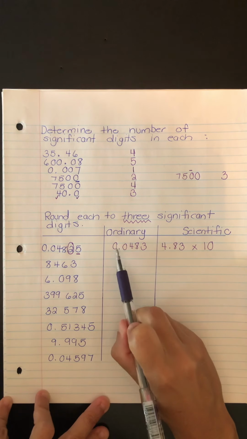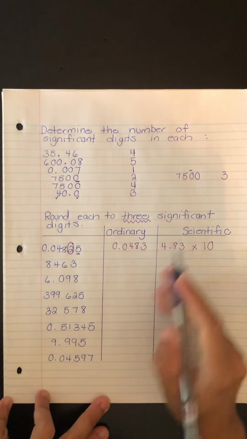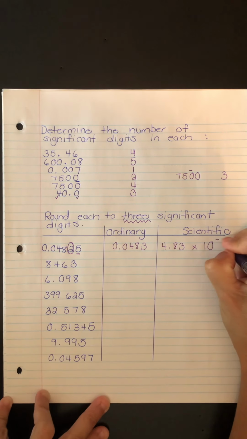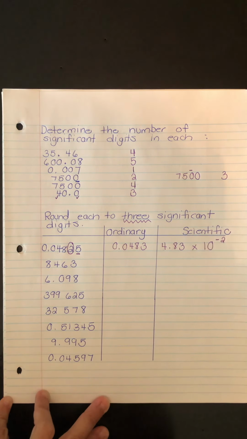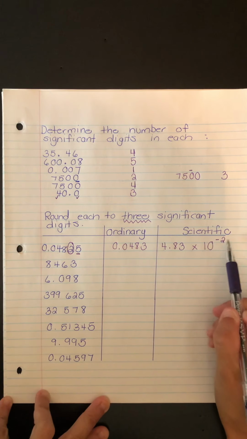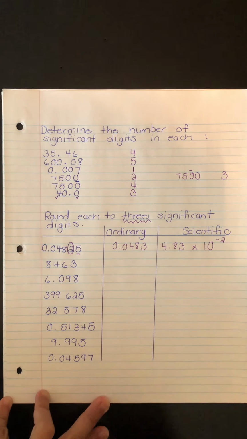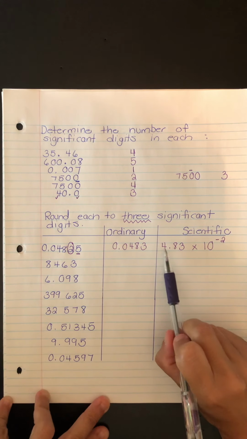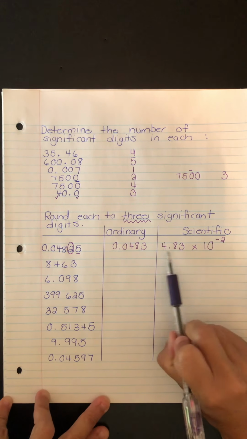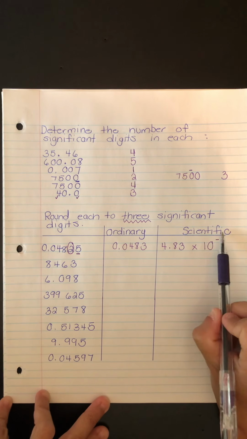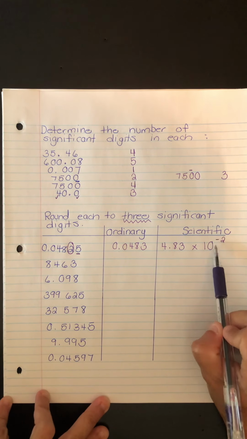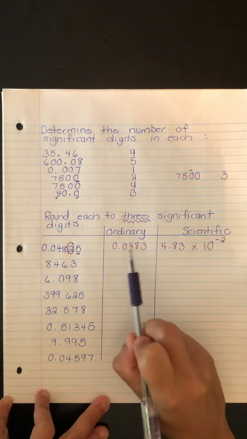You can see that right here, 2 places. So this has now an exponent of -2. The exponent is negative when the number is less than 1. Okay? So if we were going to convert this to an ordinary number, this would tell me to move the decimal 2 to the left, in which case it would match.